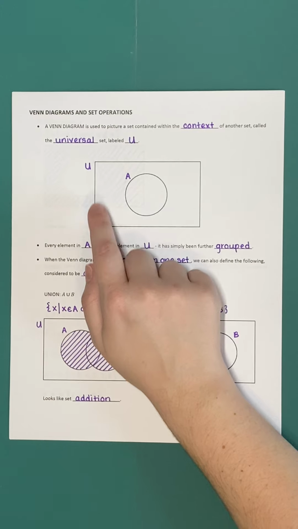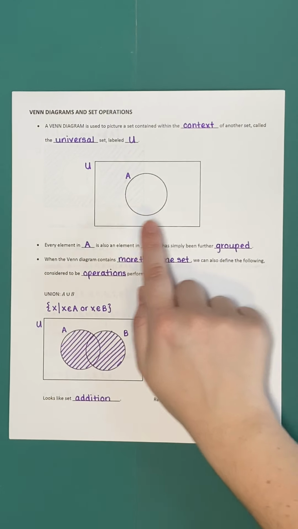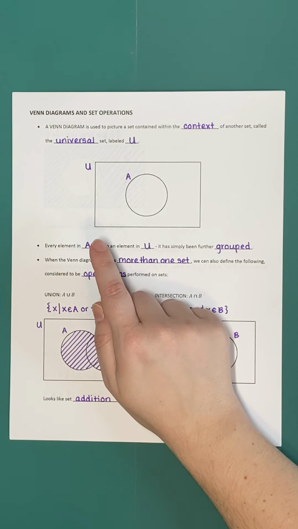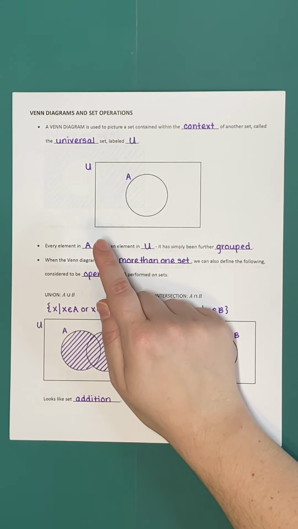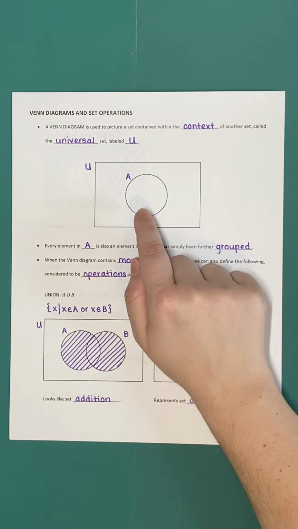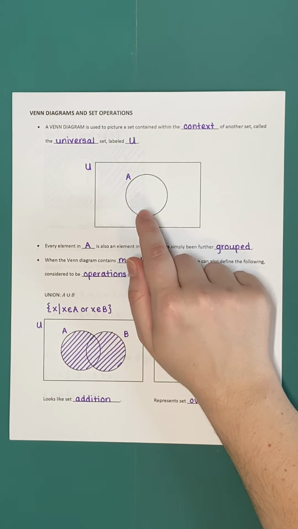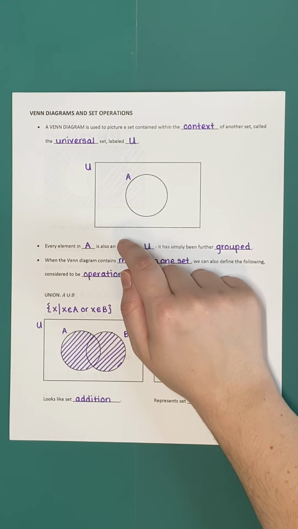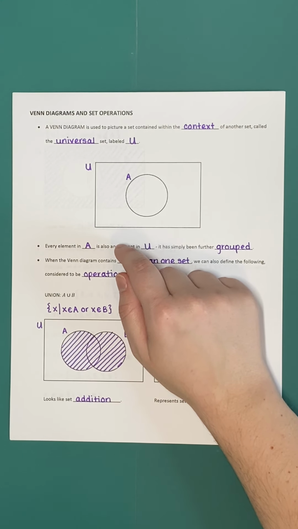So say, for instance, the universal set is the set of all students in a particular class. And maybe I'm interested in students that have a particular major. Maybe that's sort of the situation I'm in, and I want to focus on those particular students. I might represent this set or define this set in terms of those students who have a particular major. So maybe they're planning to major in business, something like that.